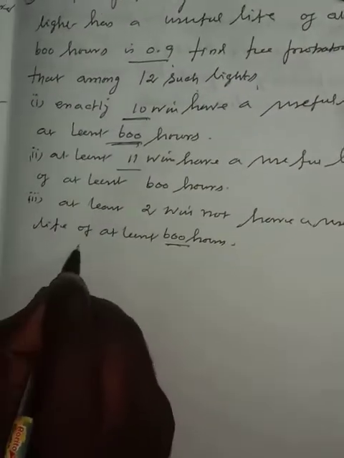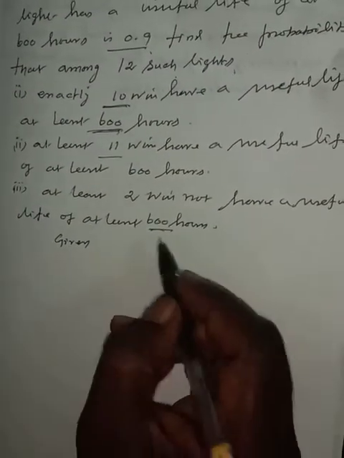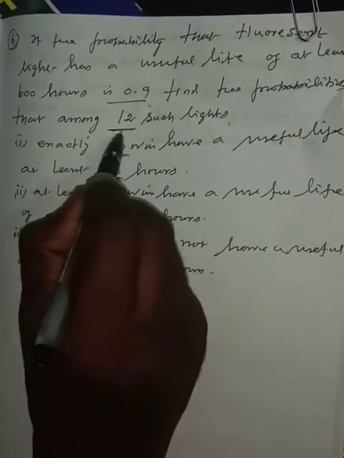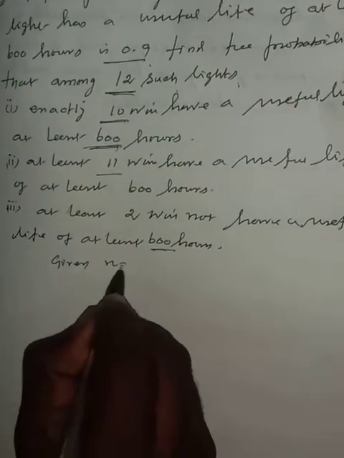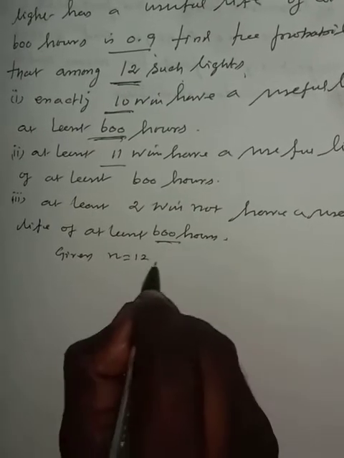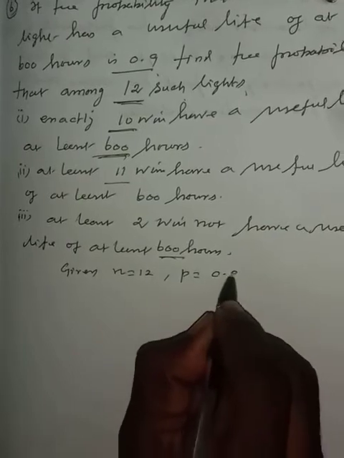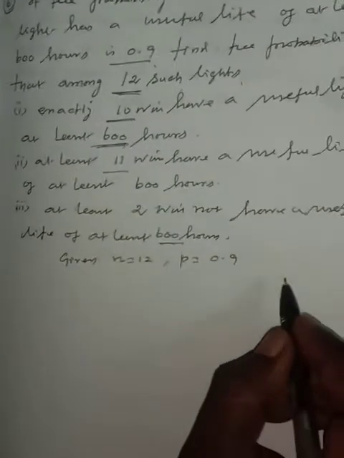Given n is equal to 12 such lights. So n is equal to 12, p is equal to 0.9, or 9 divided by 10.